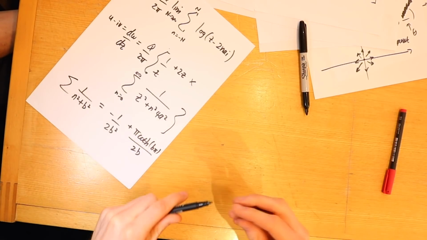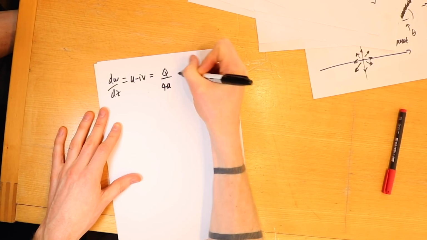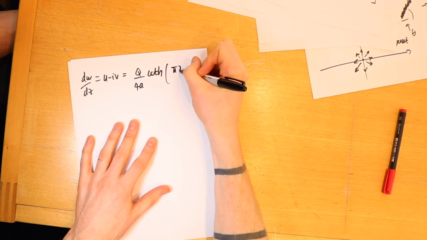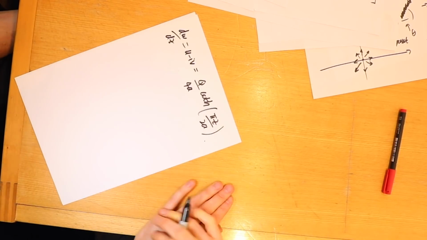And so you rearrange all of this, so we know that dw by dz, which is u minus iv, is q over 4a times the hyperbolic cotangent of pi z over 2a, as your final velocity field. Lovely. And now we can then integrate this back up and get what w should be in the first place.